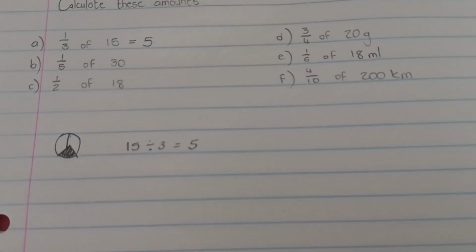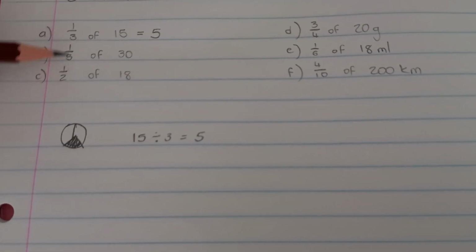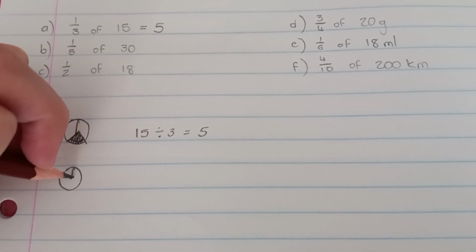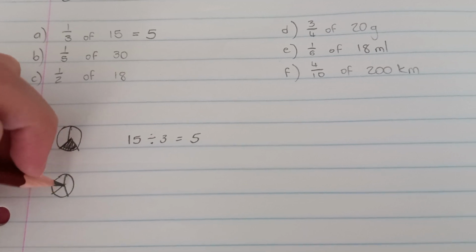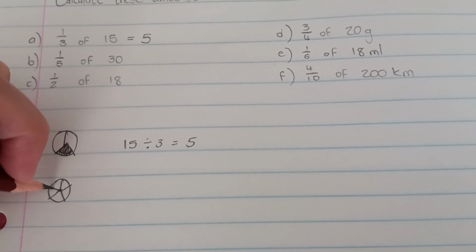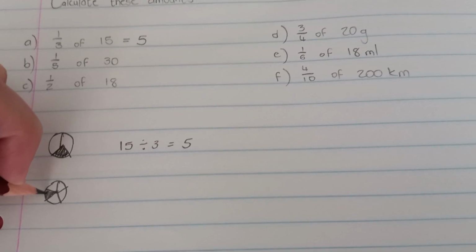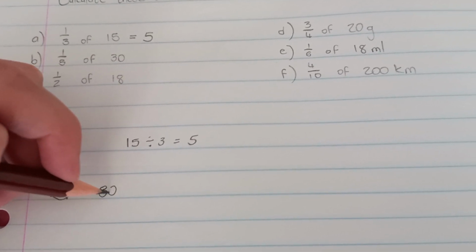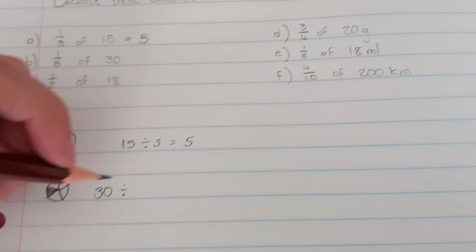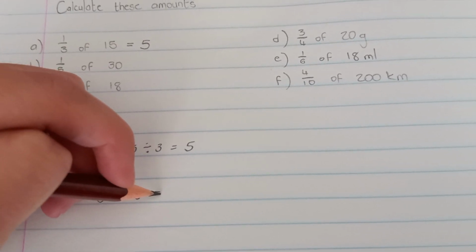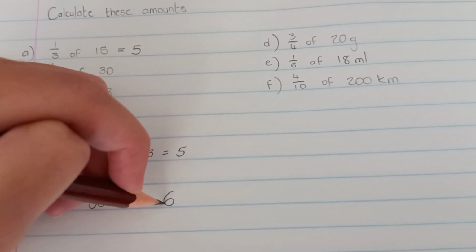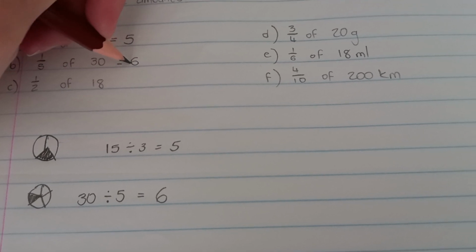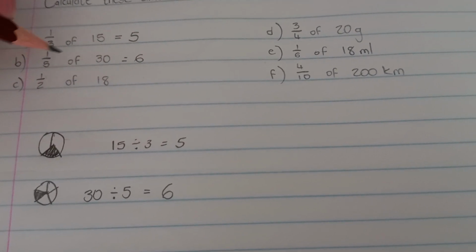Okay, then if you have a look at, for instance, B, 1/5 of 30, so we know a fifth will be 5 pieces. Okay, 5 pieces, and one piece will be colored in. Okay, so if we have 30 divided by 5, that will give us 6. Okay, so we know that 1/5 of 30 will give us 6. And again, the easy answer is just to divide.